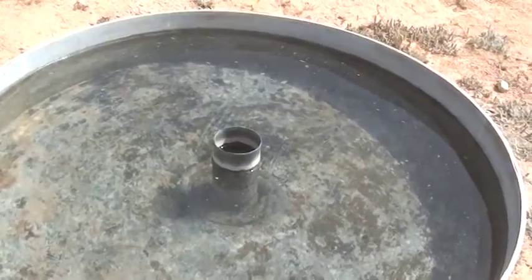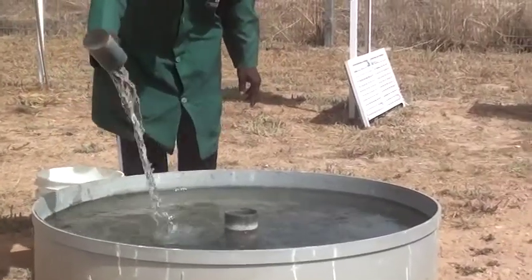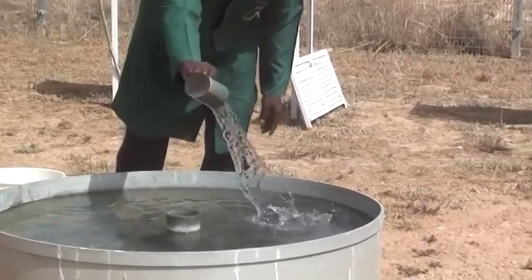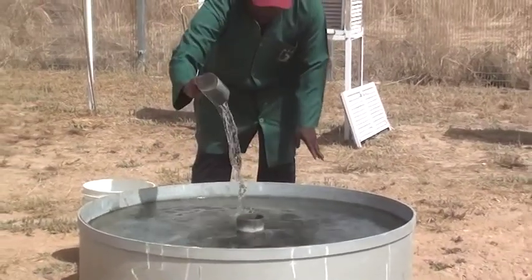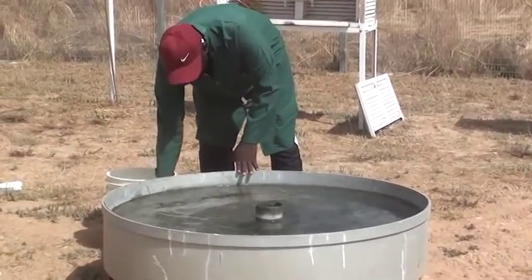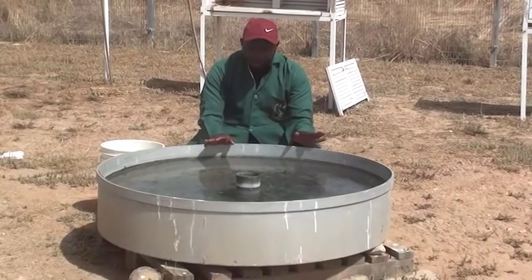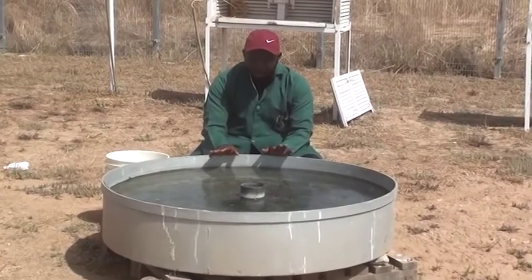The instrument works by measuring the volume of water required to maintain constant level in a given time, that is at the hour of 6, at the hour of 12, or at the hour of 24. The volume of water consumed per millimeter of water evaporated per unit of time. The amount of evaporation is a function of temperature, relative humidity, wind, and other ambient conditions.